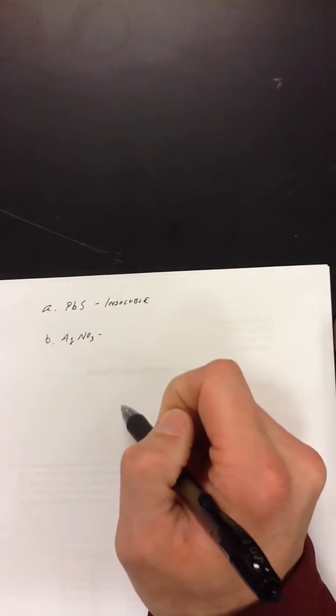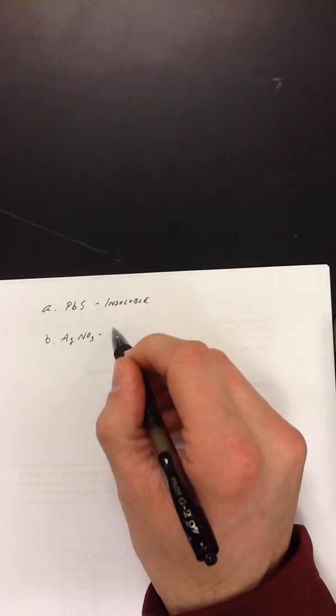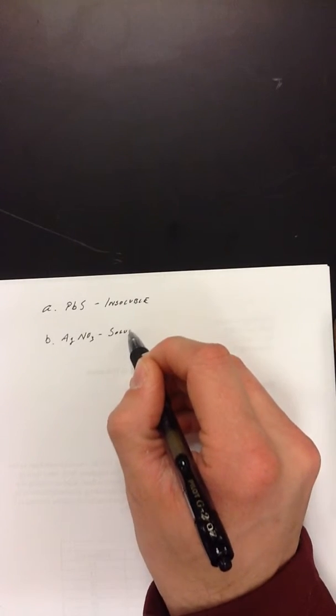So again, we look at our chart and we see, okay, rule number 2, acetates and nitrates. Acetates and nitrates are soluble, no exceptions. So that includes silver nitrate. So soluble in water. Literally that easy.